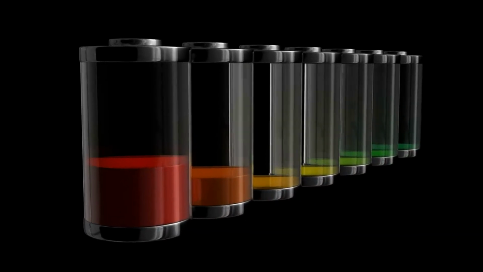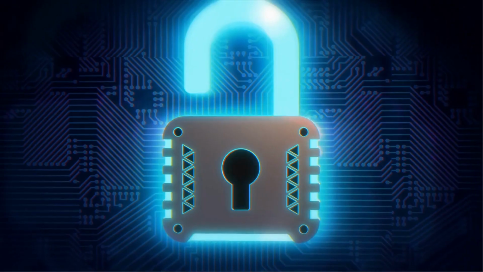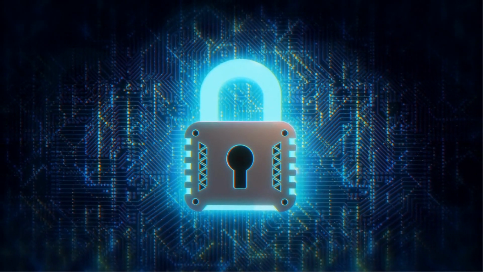Immutability. Once a transaction has been recorded on the blockchain, it cannot be altered or deleted. This provides a secure and tamper-proof record of all transactions and assets on the network.